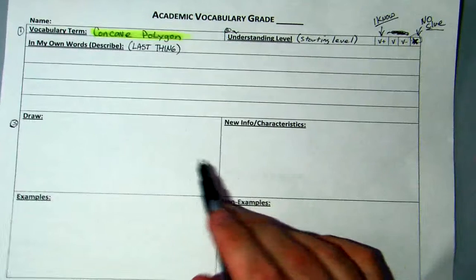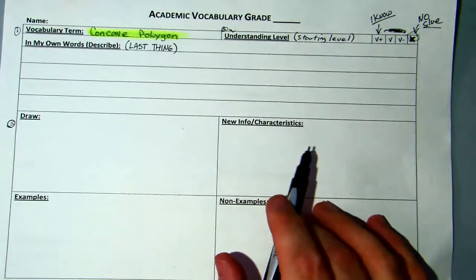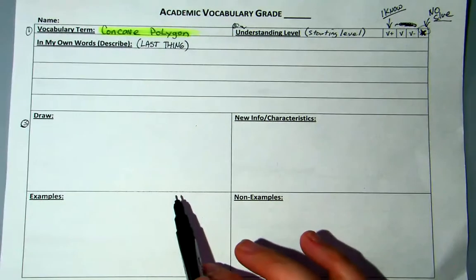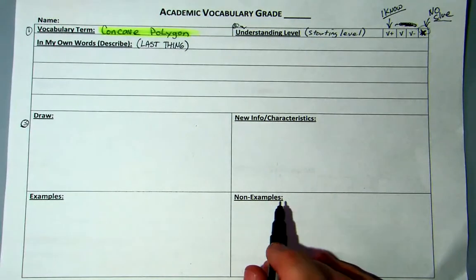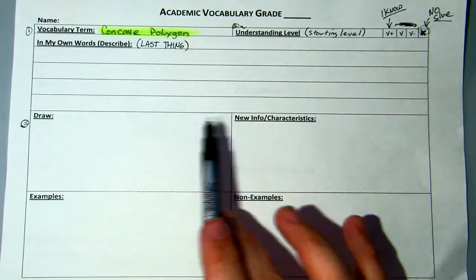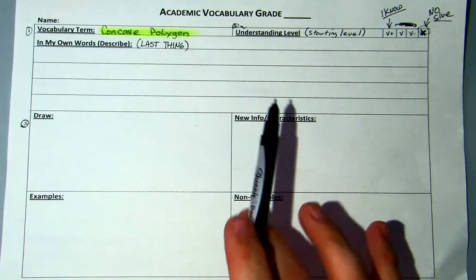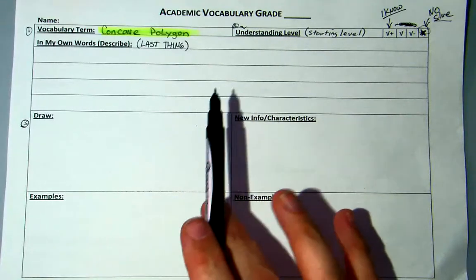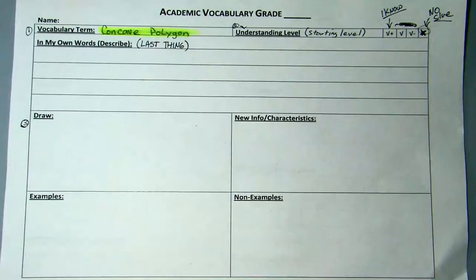That's going to come from what you draw, what characteristics you see, what are examples, what are non-examples. You'll use these ideas in order to kind of describe the term in your own words. Once you're able to describe it in your own words, then you're going to take ownership of the word a little bit better. So you'll understand what we're talking about. And this is a whole lot better than just looking up a word in a glossary.